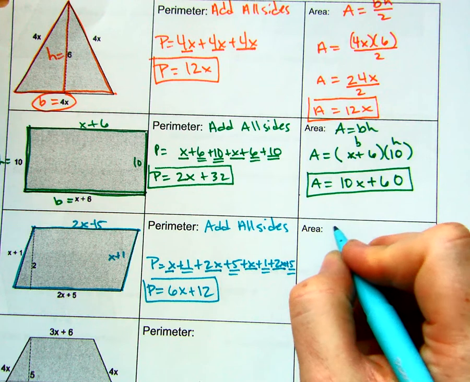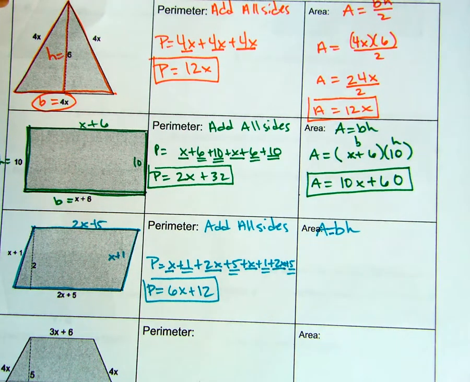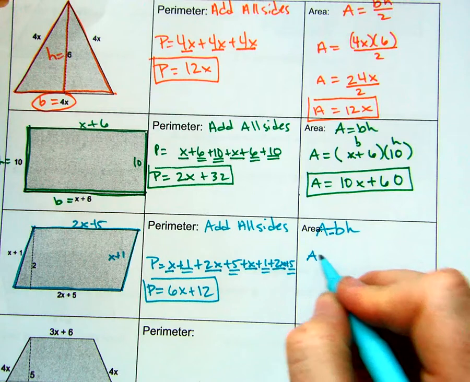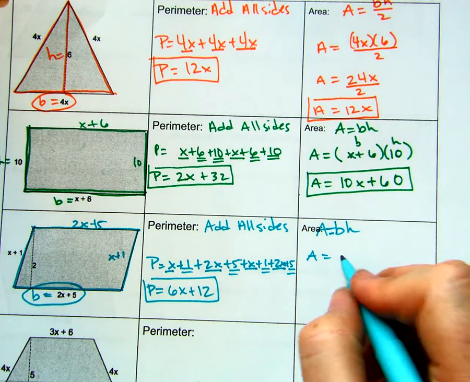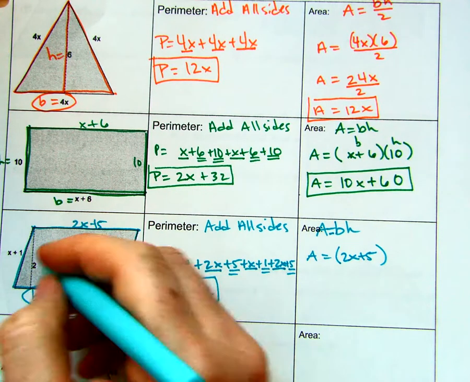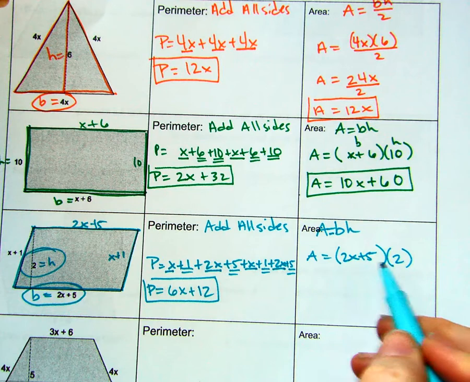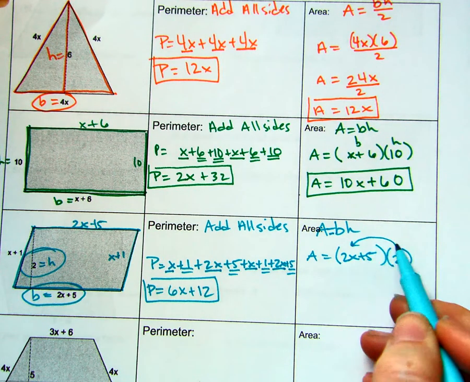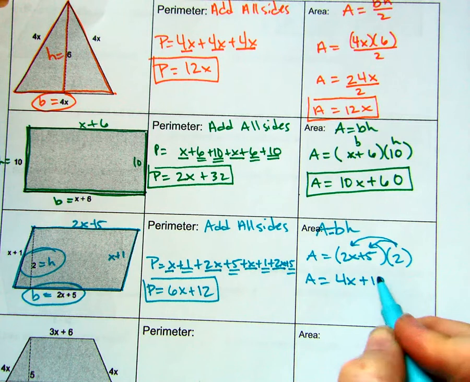And my area is, again, just base times height for a parallelogram. So in this case, my base is 2x plus 5. And my height is 2. So base times height. And then I can just multiply. And my area is 4x plus 10.